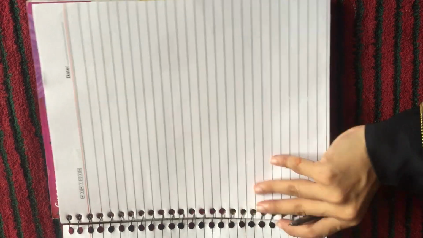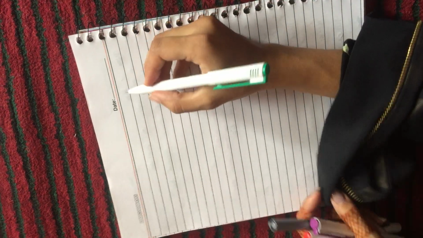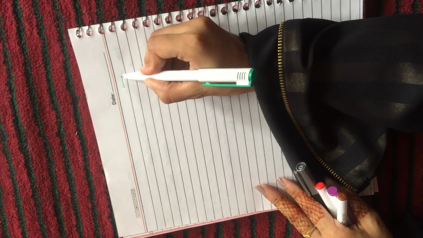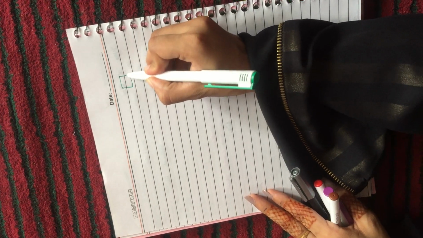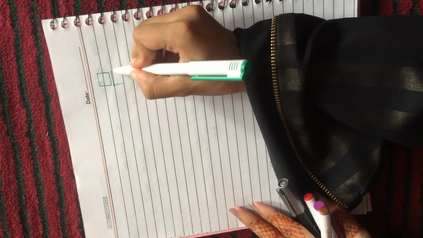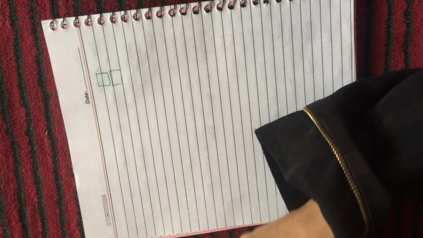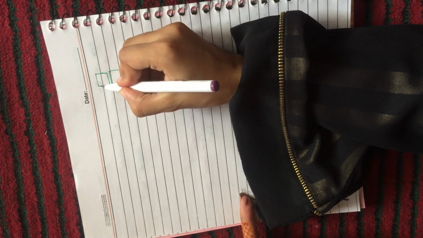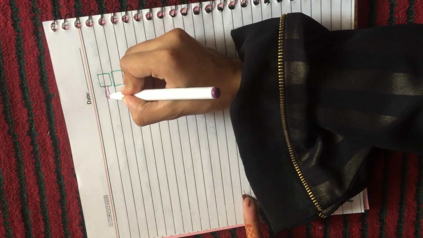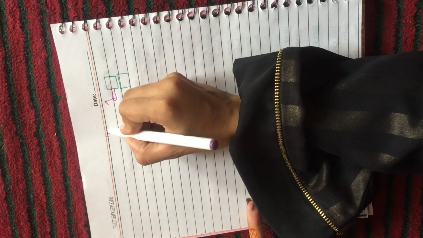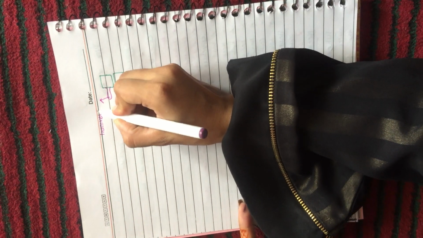If I can draw a diagram, like if this is the vertebra and this is the transverse process.